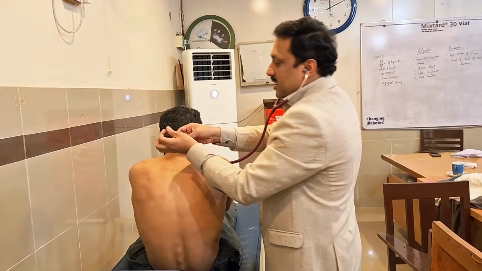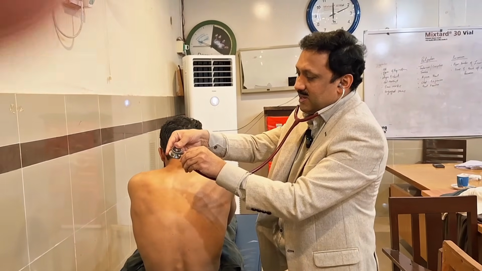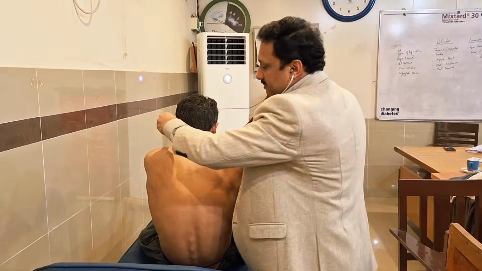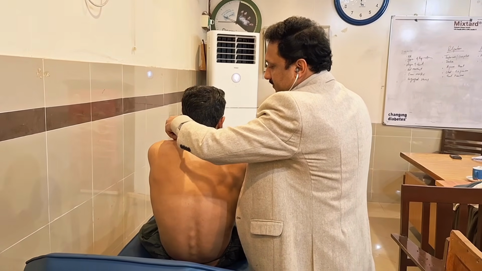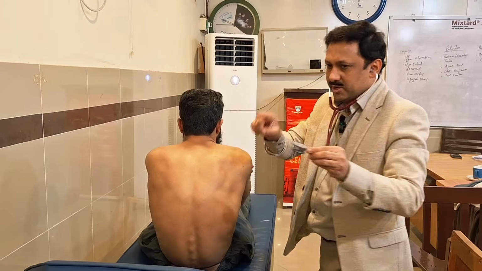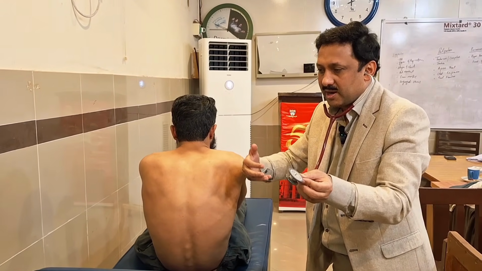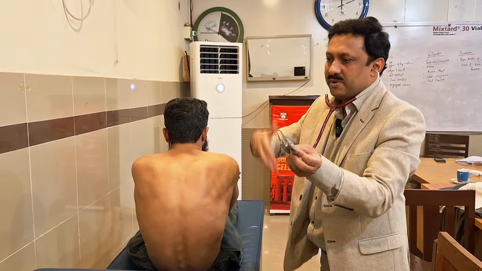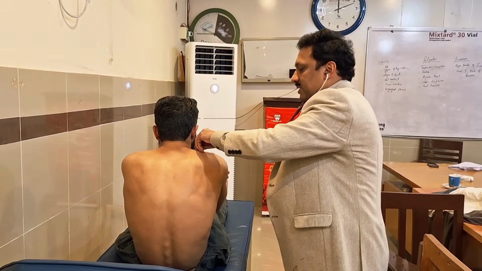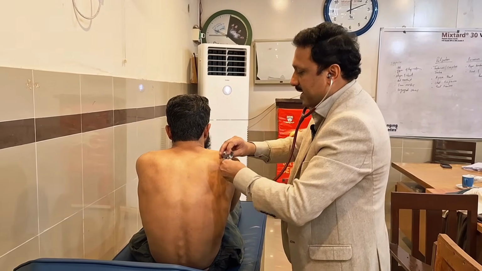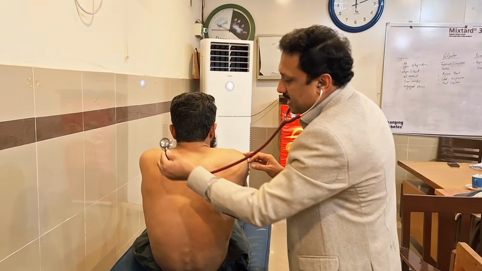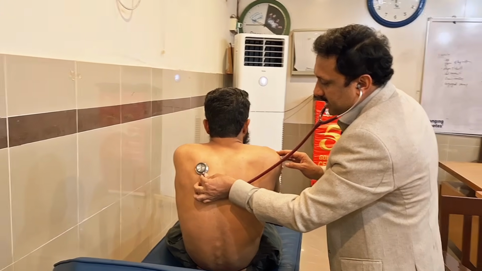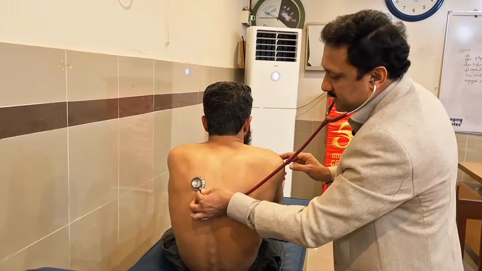So I'll be placing again, because this is a narrow place, so I am placing my bell here, long breath. Okay. So I have already told you that it's preferred that at least let the patient breathe in, breathe out, breathe in, breathe out, then move to the next part. Okay, done. So that way I'll keep moving. Then I'll be placing my diaphragm in interscapular area on both sides.